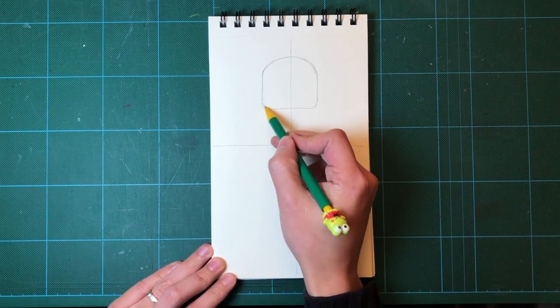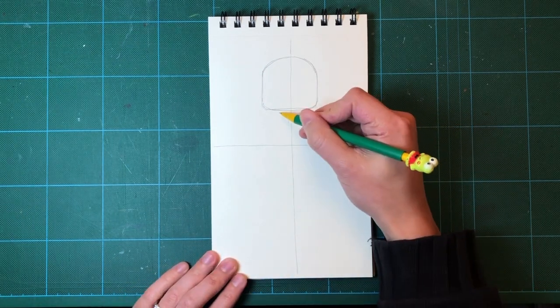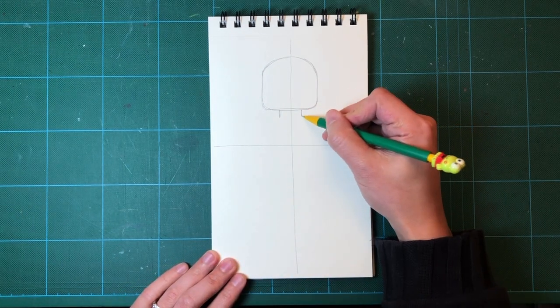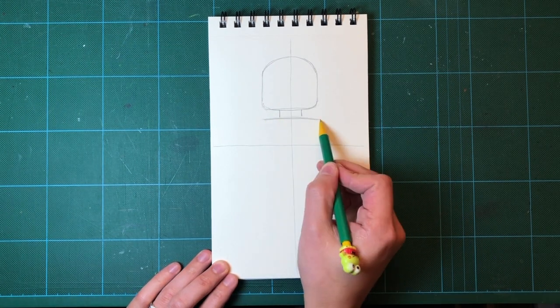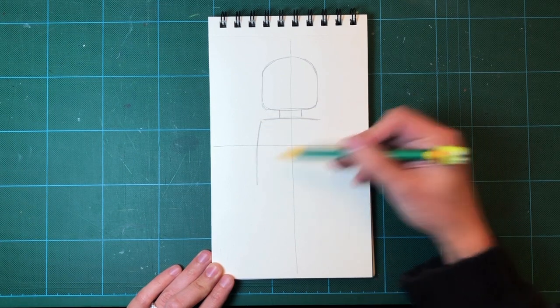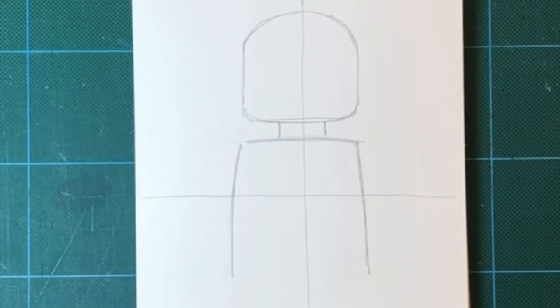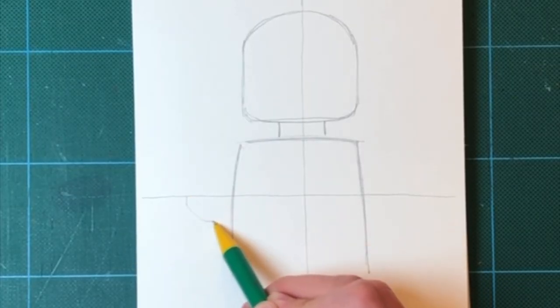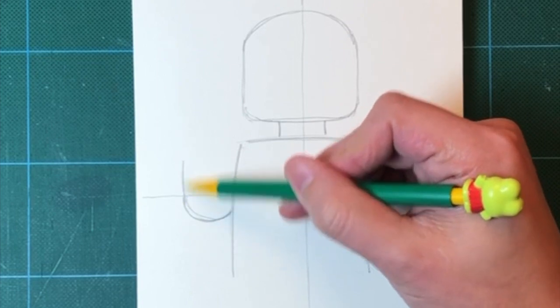Of course, you can choose to draw your own shape for the head. The head should be quite big. As you can see, it's kind of close to the center of the page as well. And then I'm going to draw the neck with two lines underneath the chin. After that, I will draw more like a rectangle for the body. So a straight line across underneath the neck and then the body, so the two long lines downward. I didn't draw the bottom of the body yet.